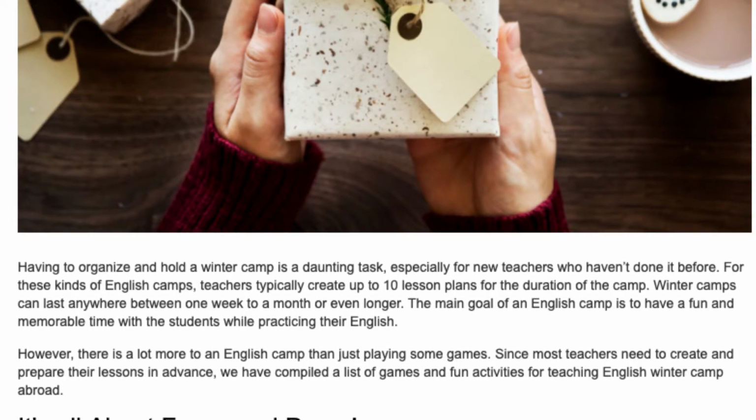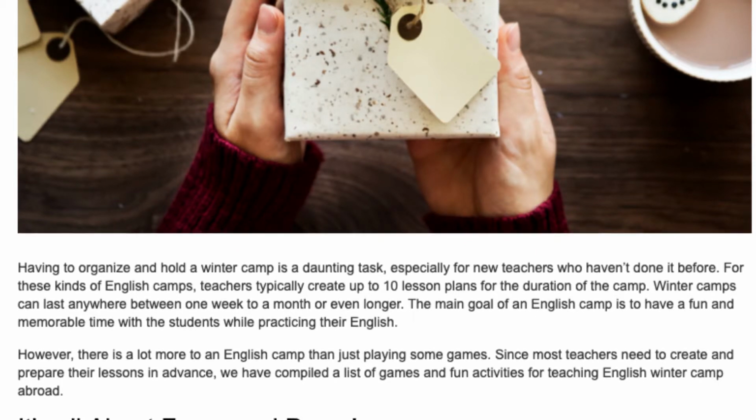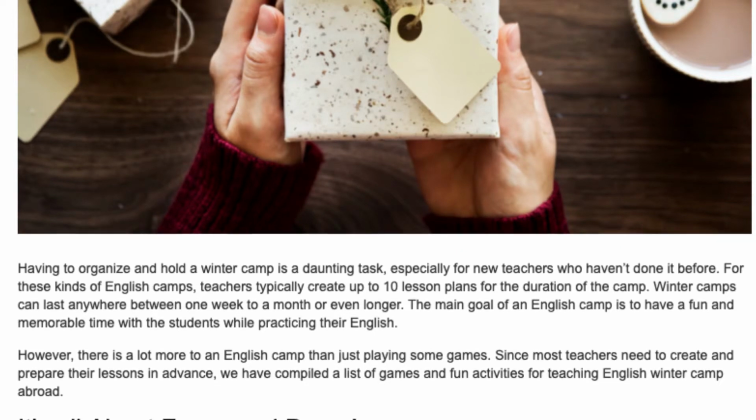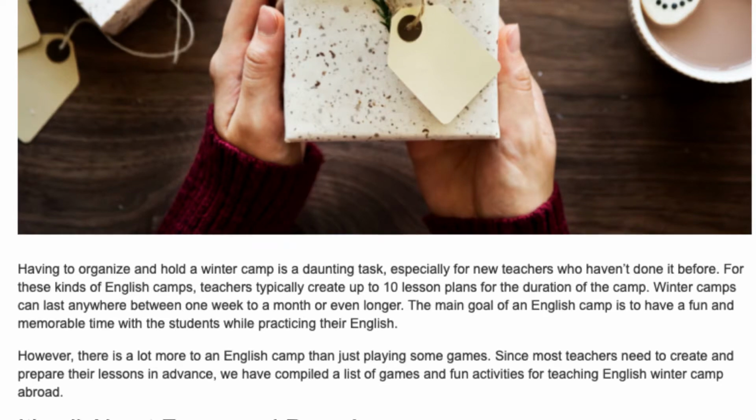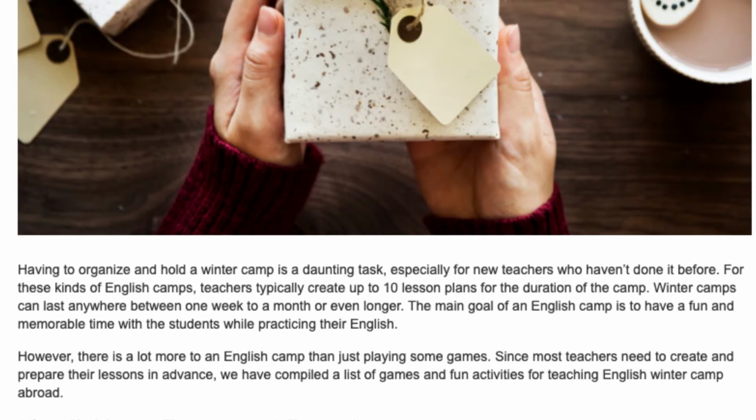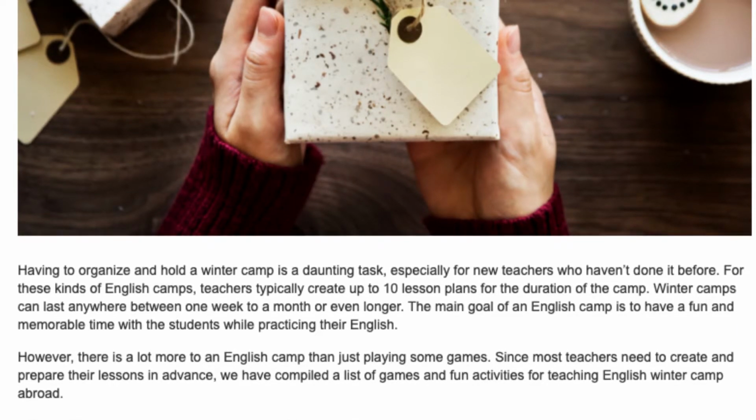The main goal of an English camp is to have a fun and memorable time with the students while practicing their English. However, there is a lot more to an English camp than just playing some games. Since most teachers need to create and prepare their lessons in advance, we have compiled a list of games and fun activities for teaching English winter camp abroad.